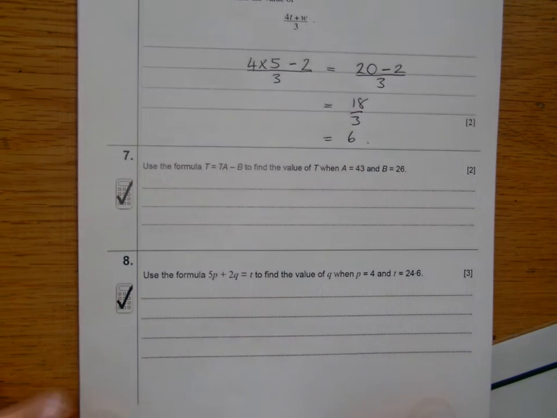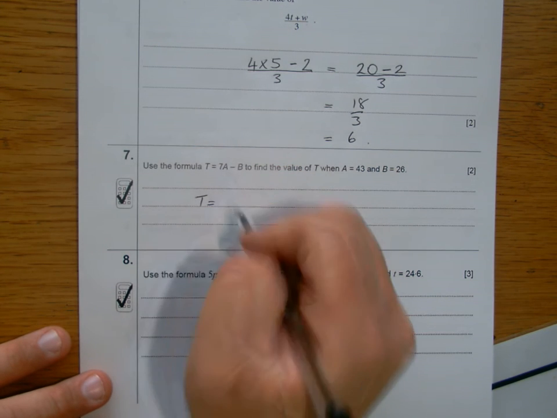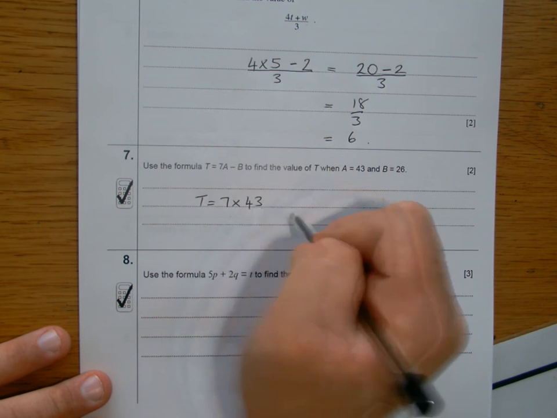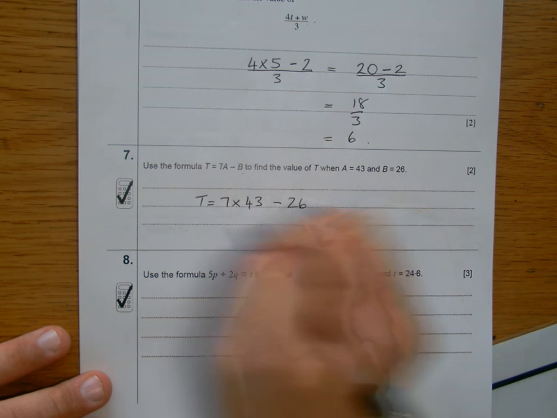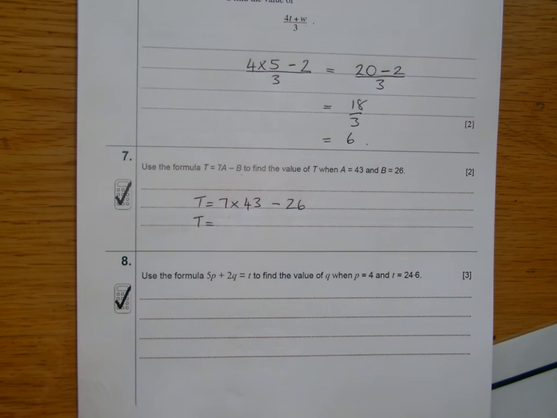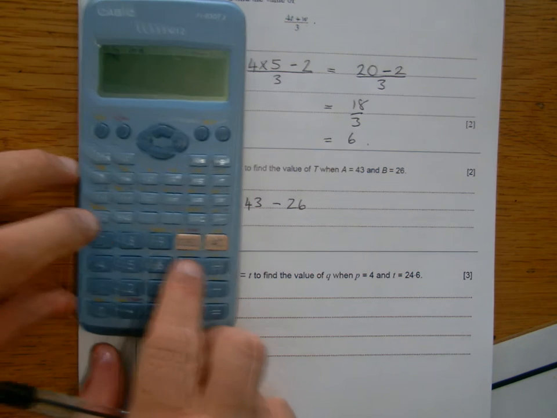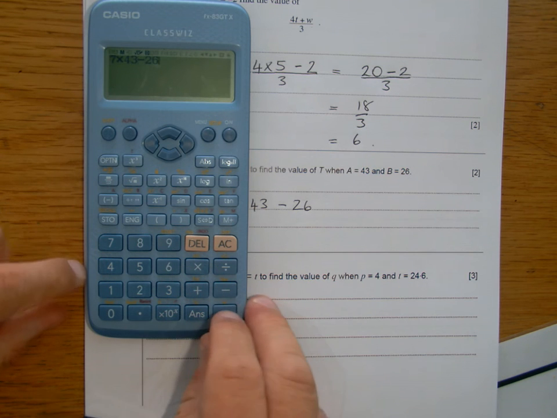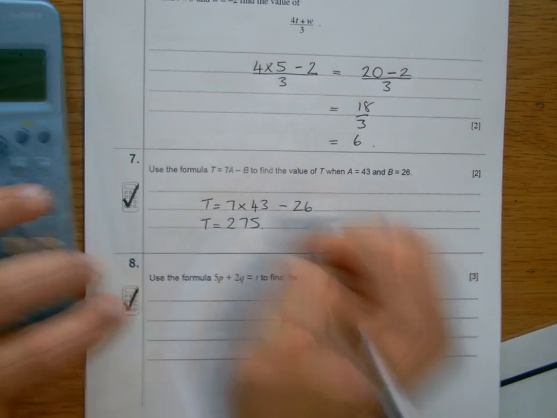With number 7, now we can use a calculator for this, okay? So it says to find the value of t. So remember now, 7a means 7 times a, and a happens to be 43. And then take away b, and b happens to be 26. Okay, so this would be in the calculator paper. So you get your calculator and we type in 7 times 43 and then take away 26. You can do all that in one go, okay? And we get the answer out to be 275.